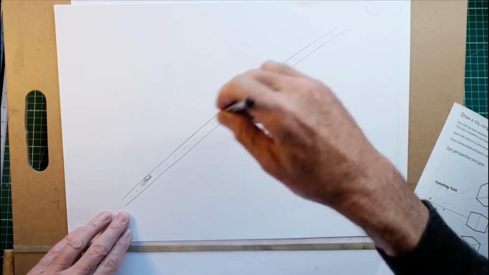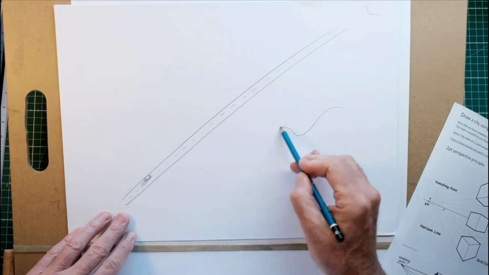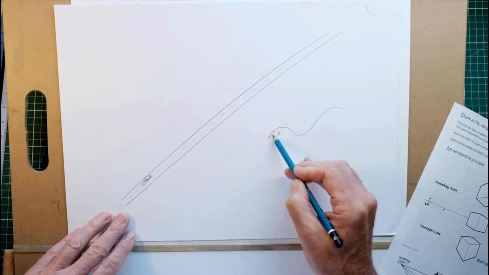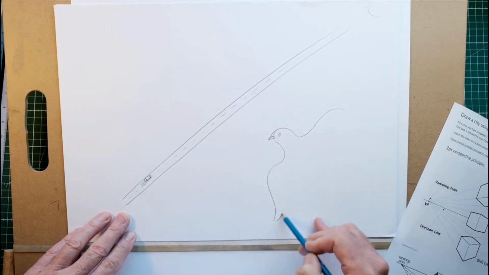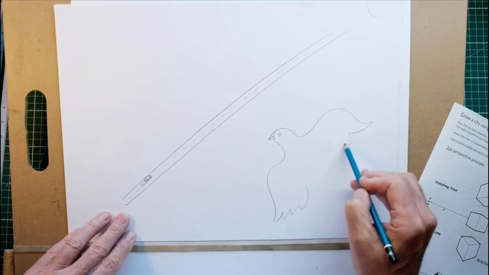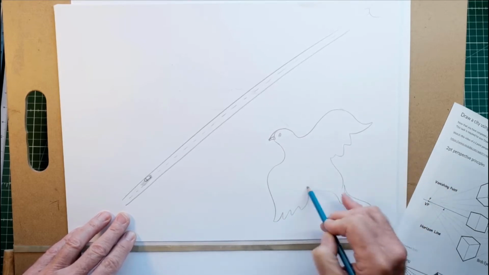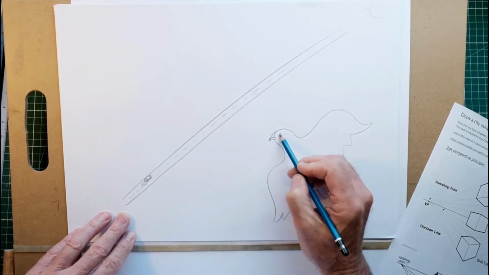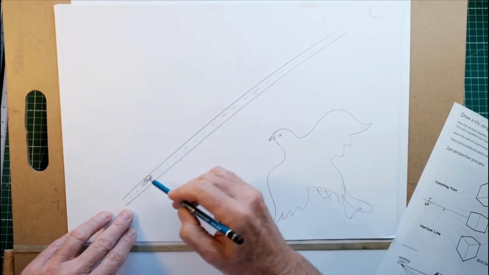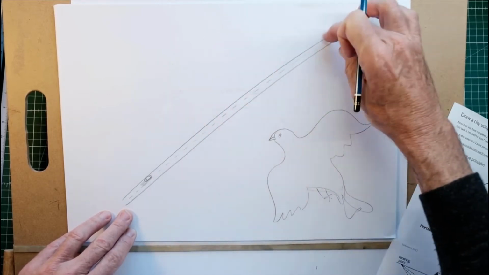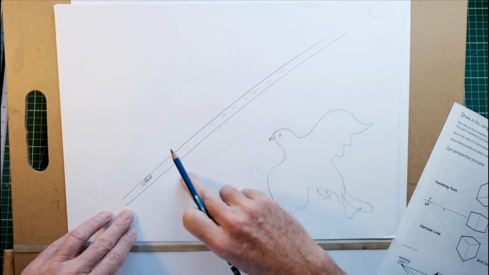Okay, so if we were flying overhead, if we were a bird flying overhead, right, you might see the lines being similar distance because we're on top.